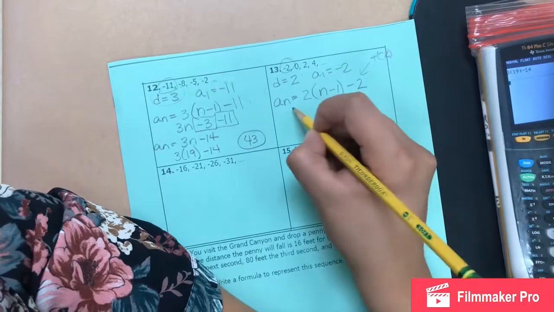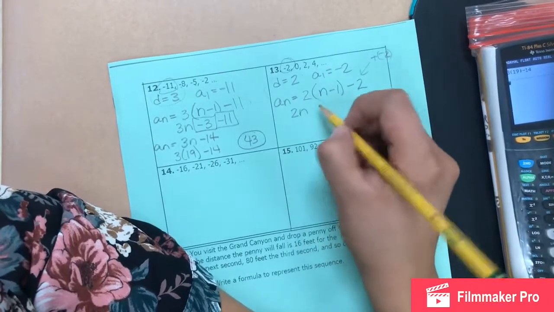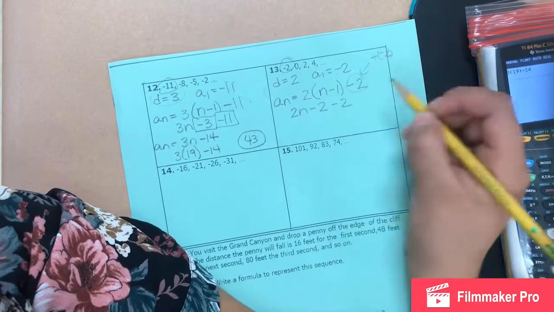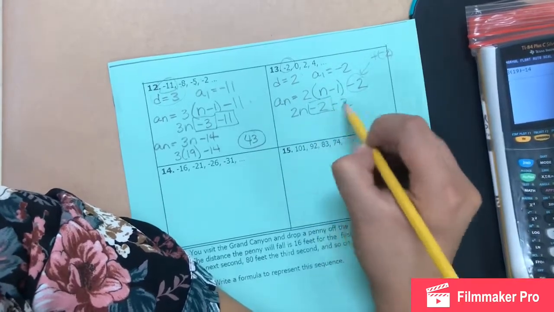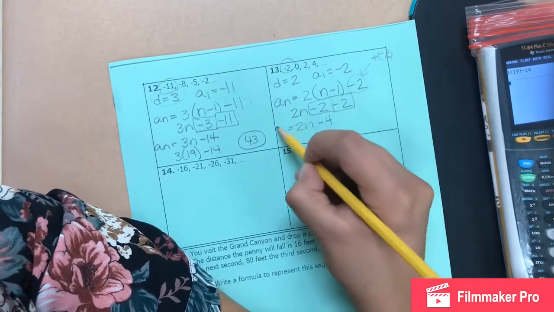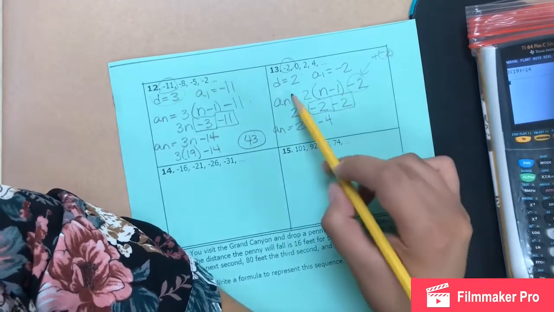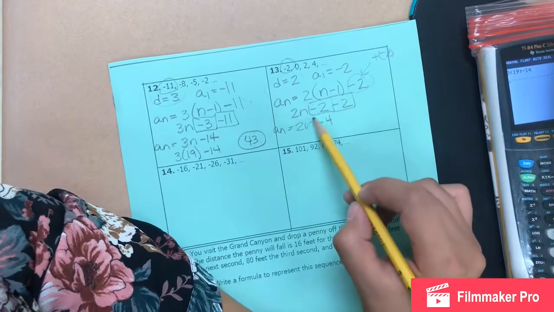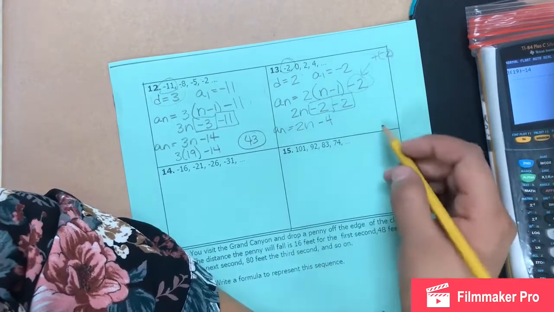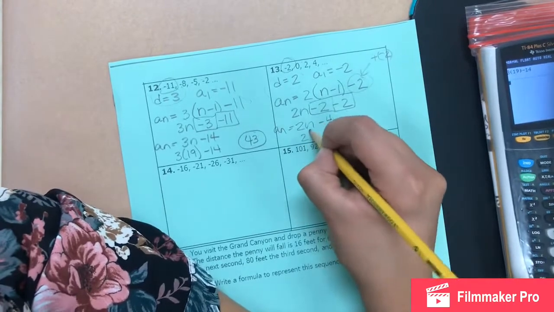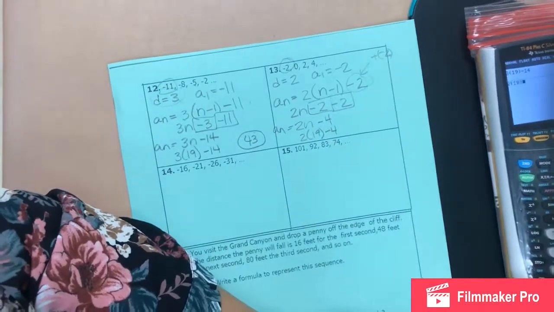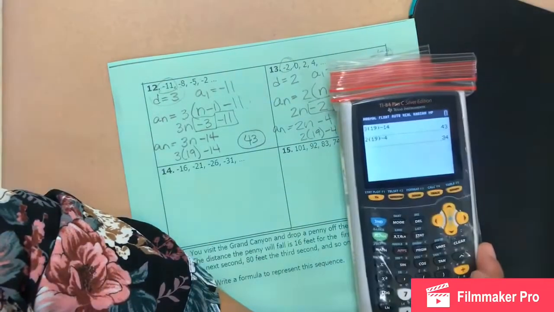Then I distribute. 2 times n is 2n. 2 times negative 1 is negative 2, and that does not apply to this, so I'm going to bring it down. Then I combine like terms, so I have 2n minus 4. So I could see my formula here in the original, or I could see it condensed and simplified to 2n minus 4. Then I'm going to substitute 19 in. So 2 parentheses 19 minus 4 is 34.